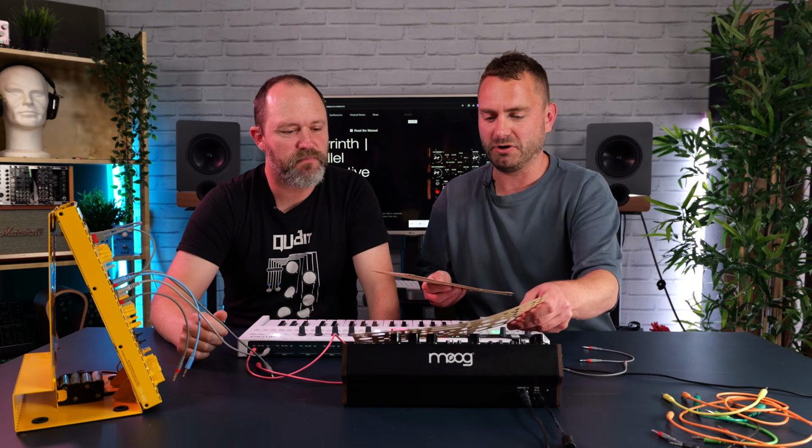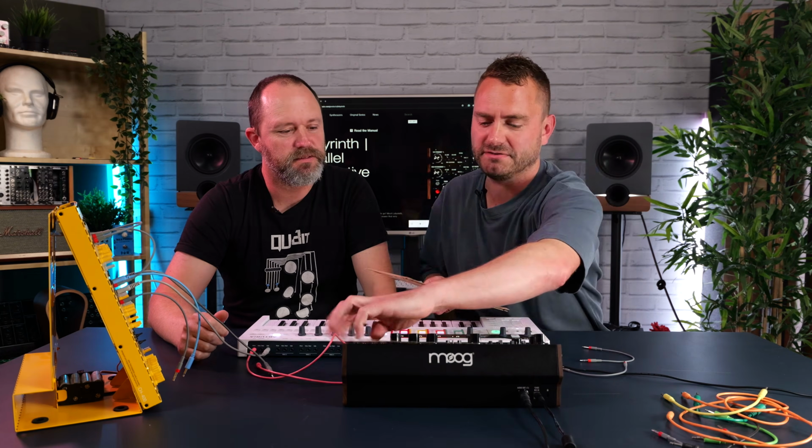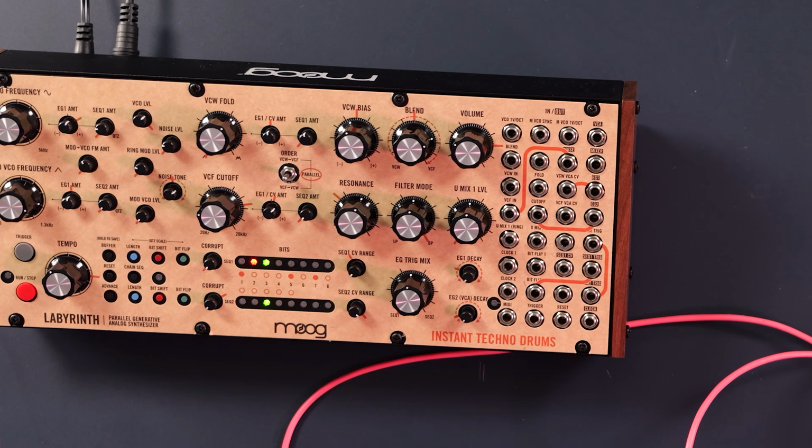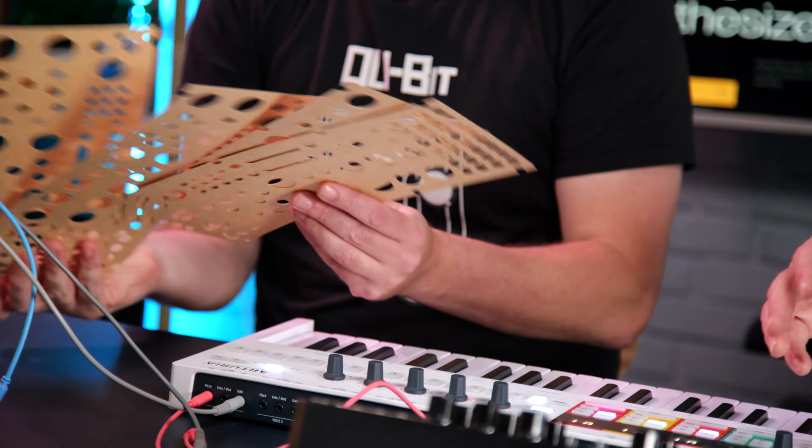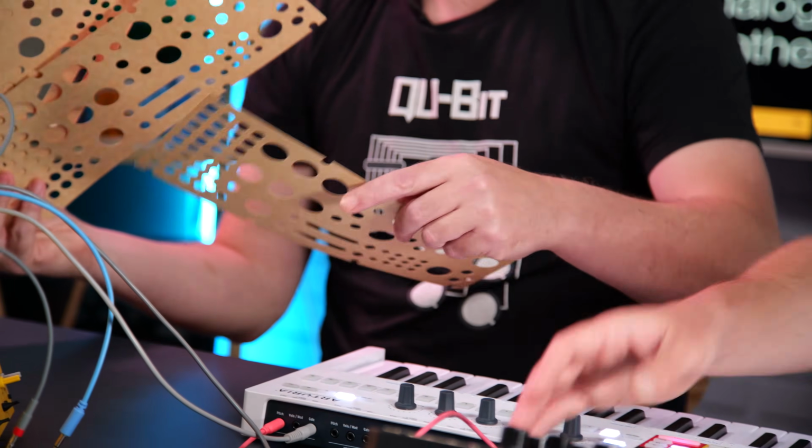You pop them over the synth itself, if you do it the correct way around, and these basically work like little presets, showing you how to set up these basic sounds. Let's have a quick look. Show us what we've got. Instant techno, drums. And these are really nice. They're a nice touch still.